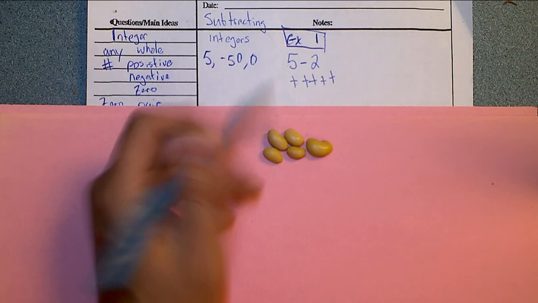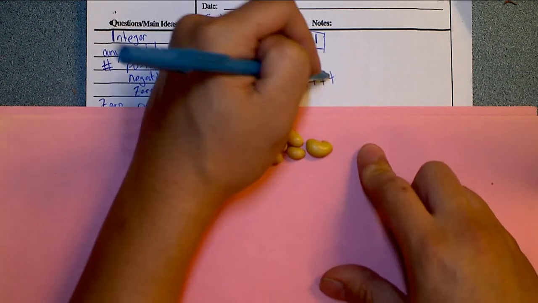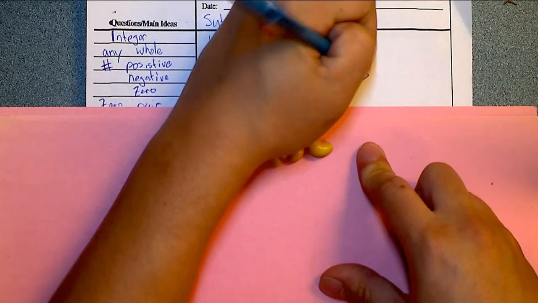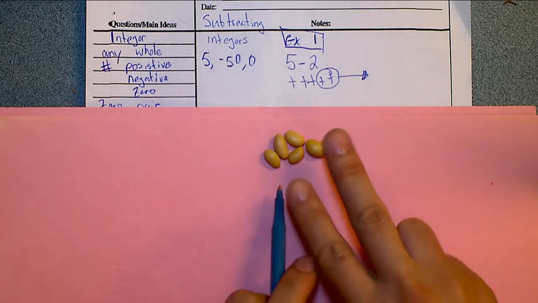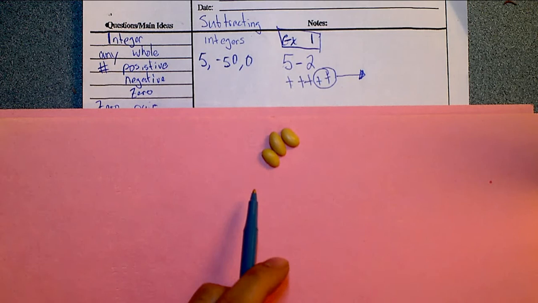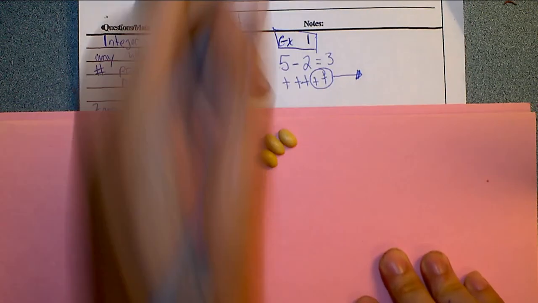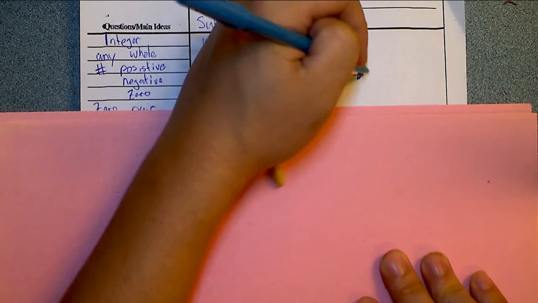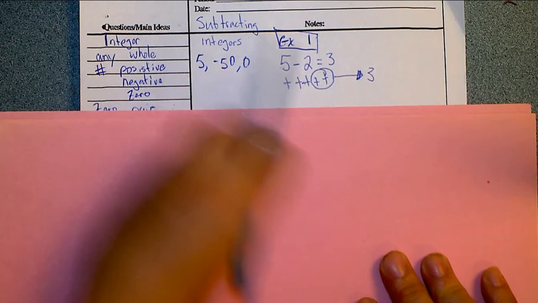The next thing I want to do is subtract 2. So all I have to do is circle these 2, and draw an arrow to show that I'm subtracting them. In real life, I get 2 beans, and I remove them. Simple as that. So we know 5 minus 2 is going to get us 3. Makes sense. It checks out. I have 1, 2, 3 positives. I also have 3 beans. First example is super easy.